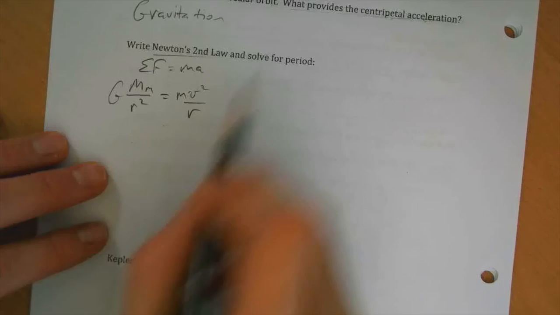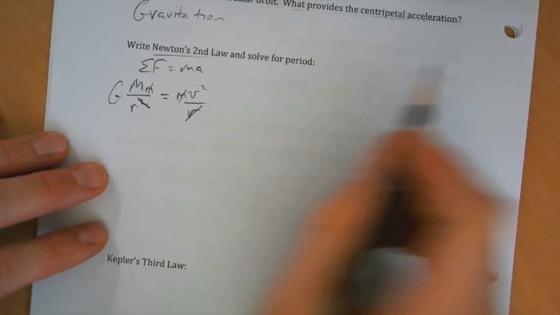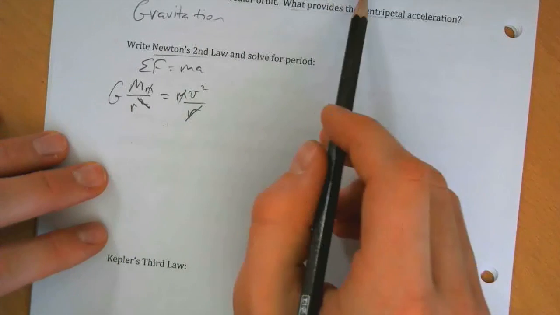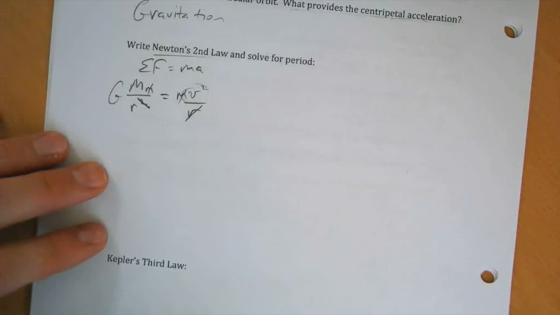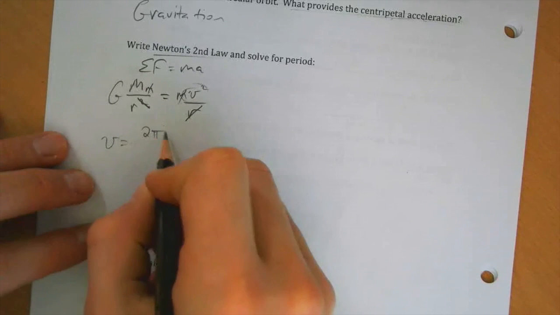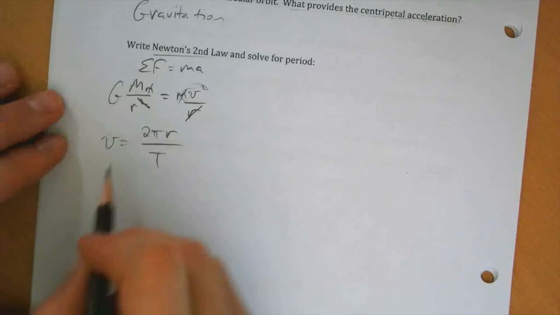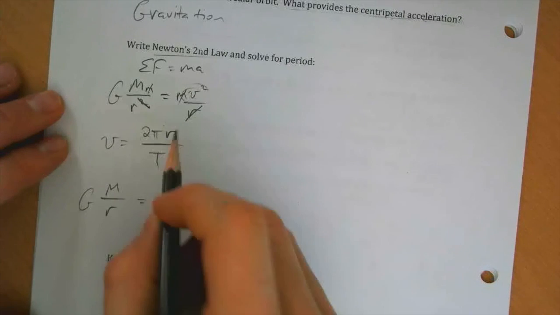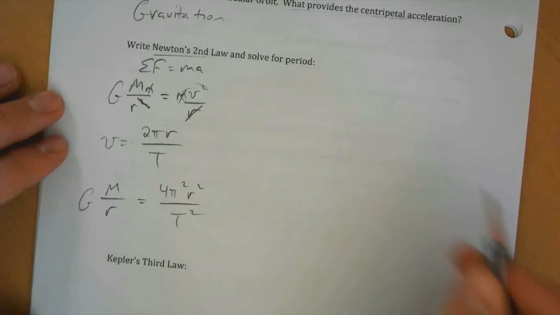So we can do some canceling. Mass cancels out. One factor of radius cancels out. And Kepler's law relates the period to radius, but we've got velocity instead. So remember, if we're in a circle, velocity is 2 pi r over the period. Putting those together, we're left with GM over r equals v squared, so 4 pi squared r squared over period squared.